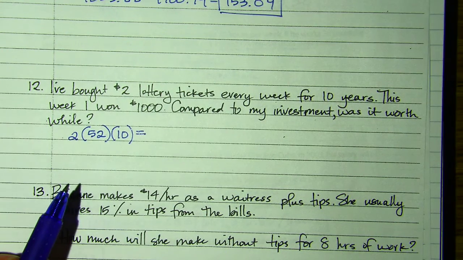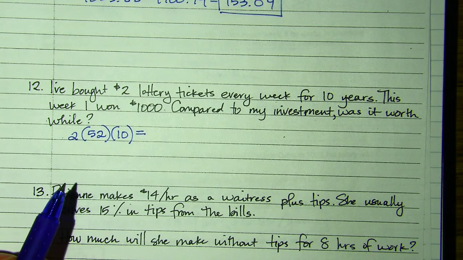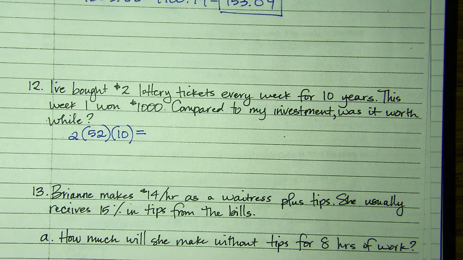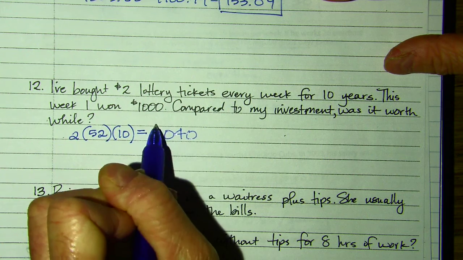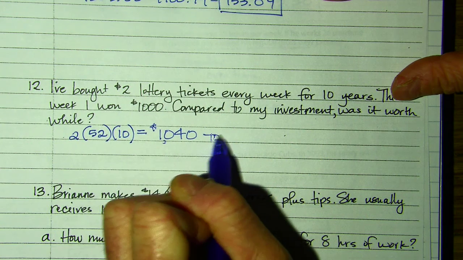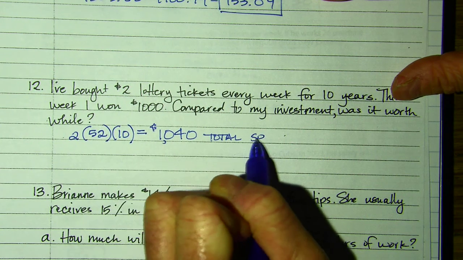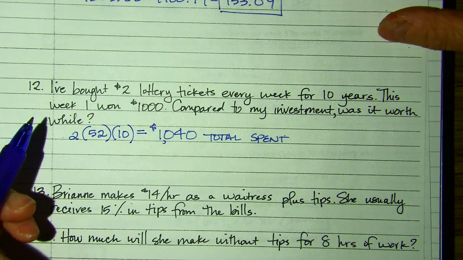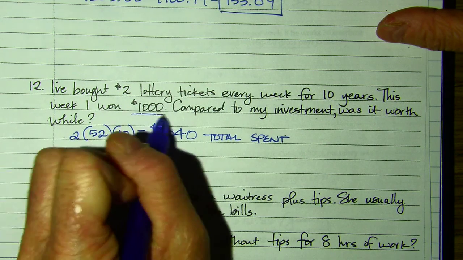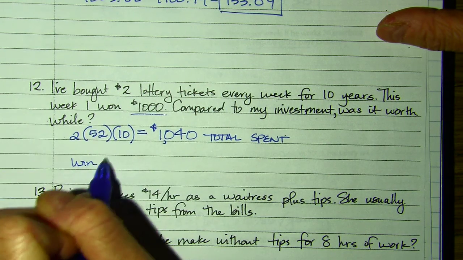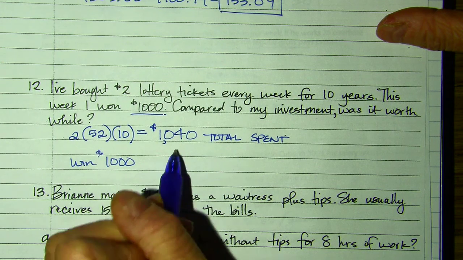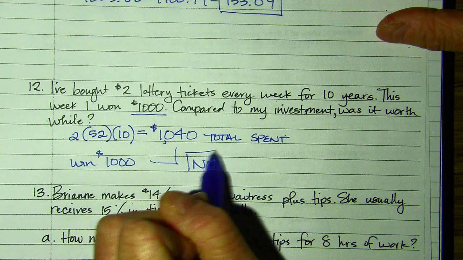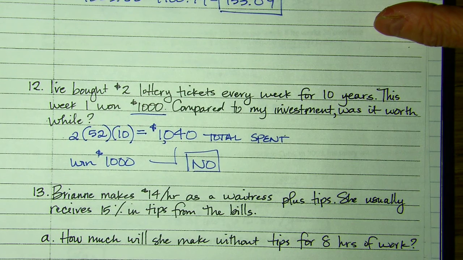That's from the first sentence. 2 times 52 times 10 means that I have spent $1,040 on lottery tickets. If this week I won $1,000, compared to my investment, was it worthwhile? No, because technically I only made $40.